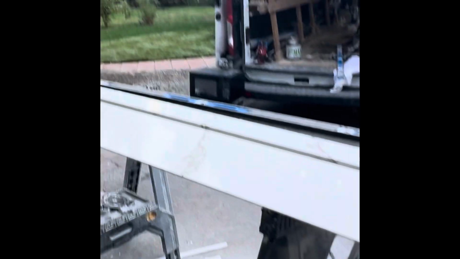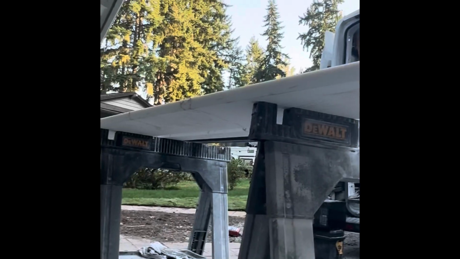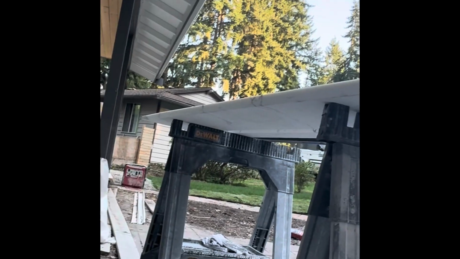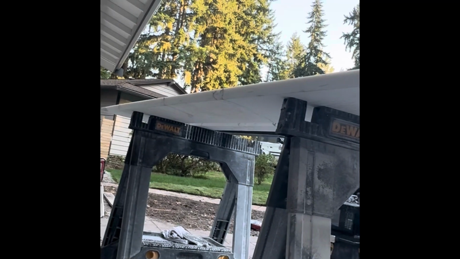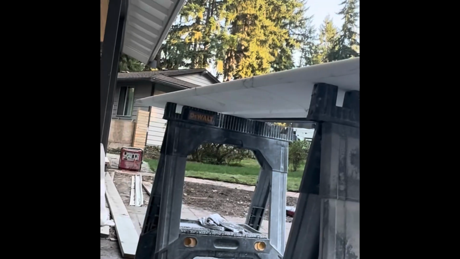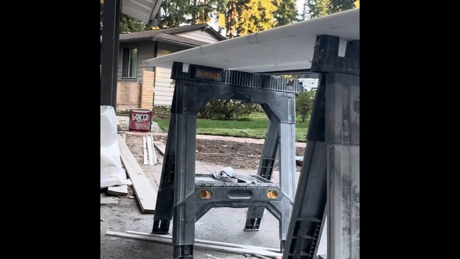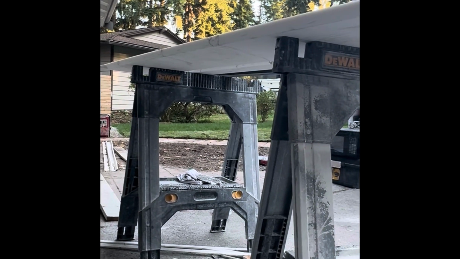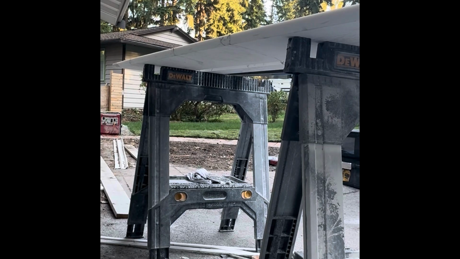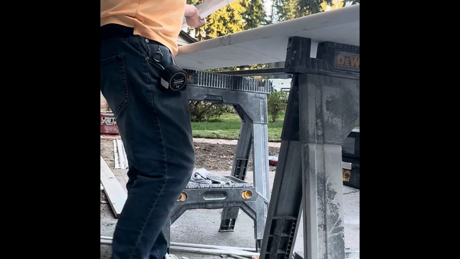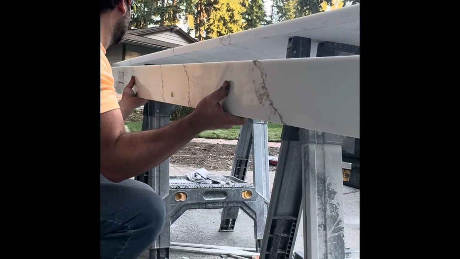Let me show you something here. I'll try to put my phone here to show you. Miter.